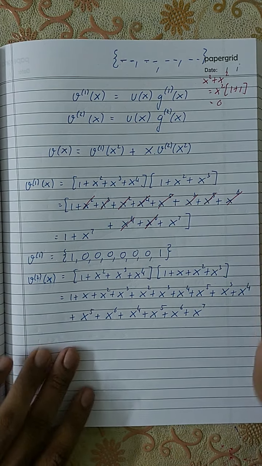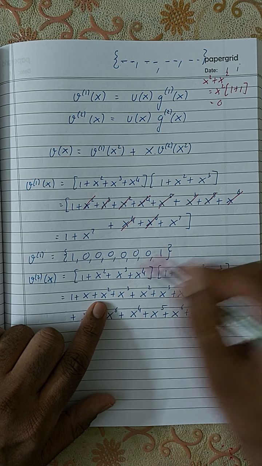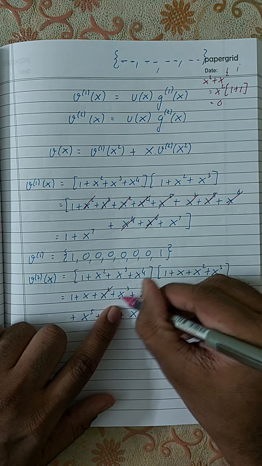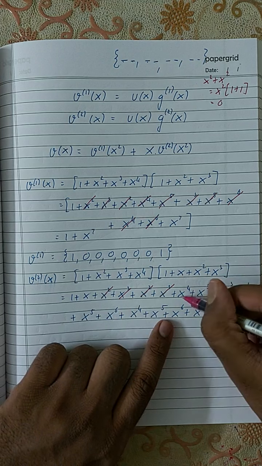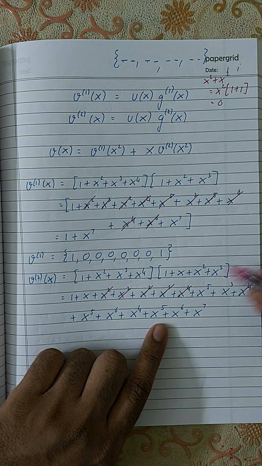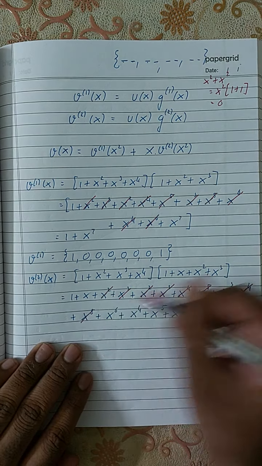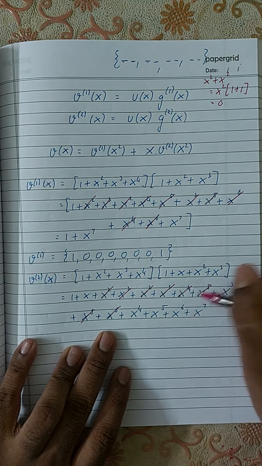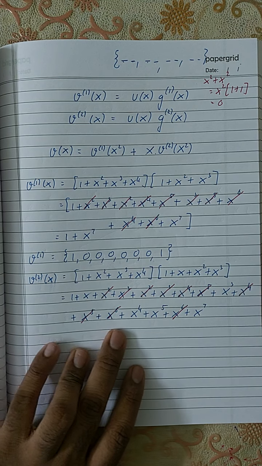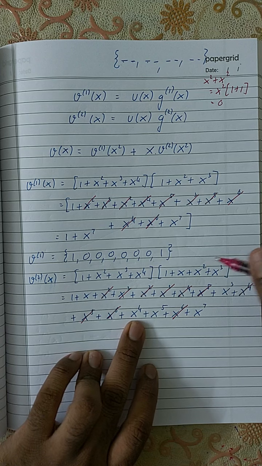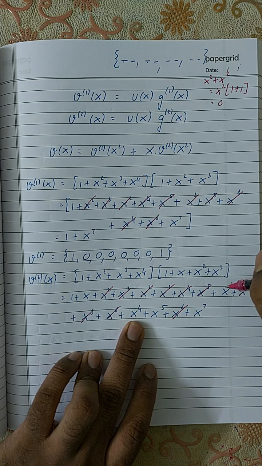So here also we need the same degree, and terms can cancel each other. x square and x square, x cube and x cube, x raised to 4 and x raised to 4, x raised to 5 and x raised to 5, x raised to 6 and x raised to 6. And is there x raised to 4 anymore? No, there's no x raised to 4 anymore.